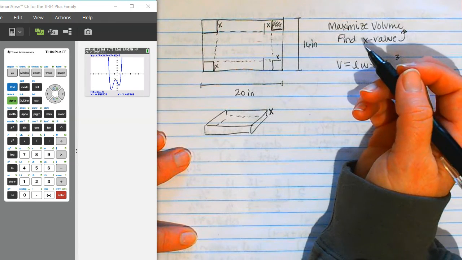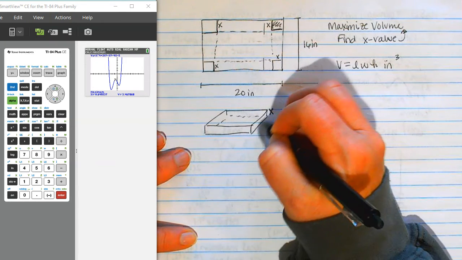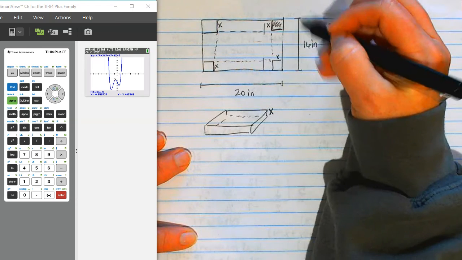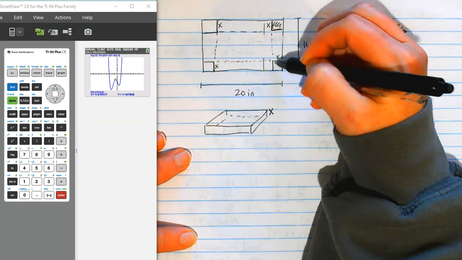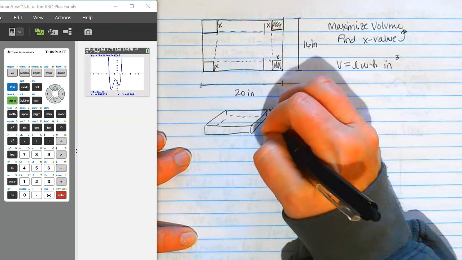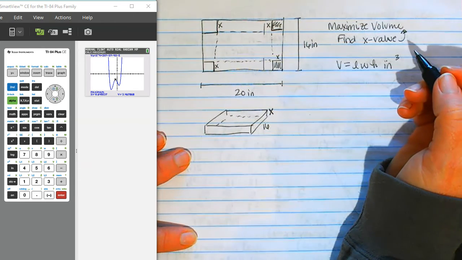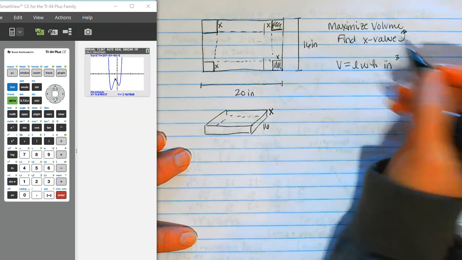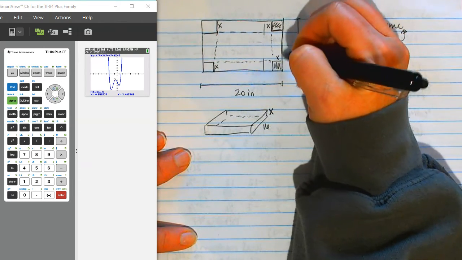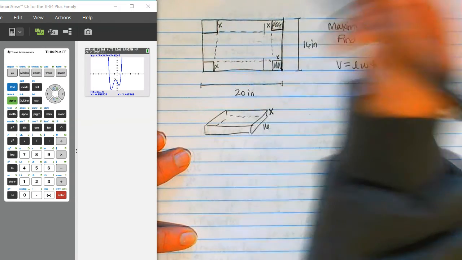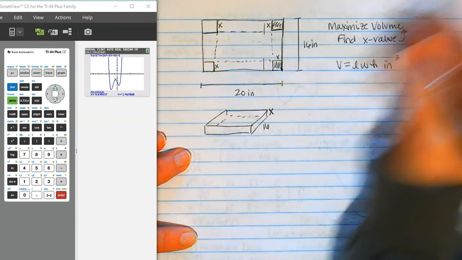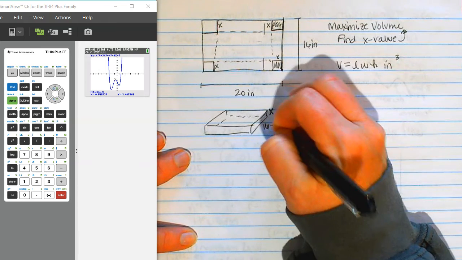What I need to figure out is how long this side is. It started off as 16, but I'm cutting out these squares. So I'm going to have 16 to start with, but then I'm subtracting those squares. So how much is this length when I subtract out an X here and an X here? It becomes 16 minus 2X.